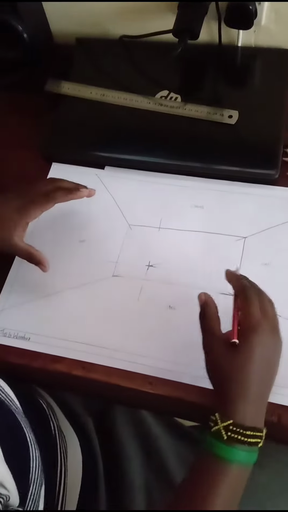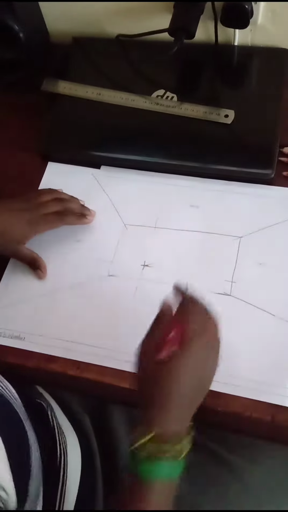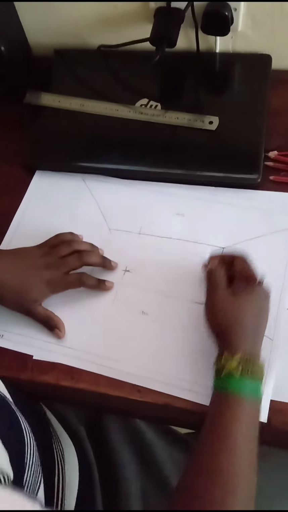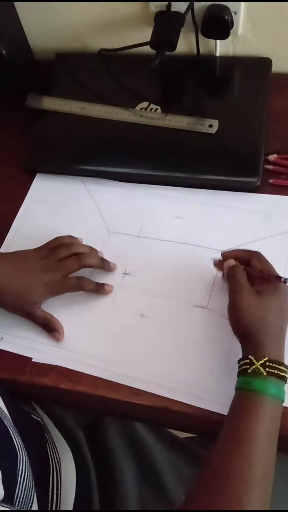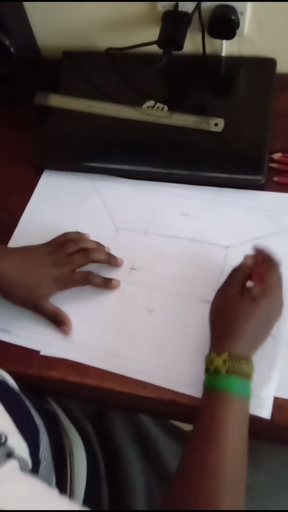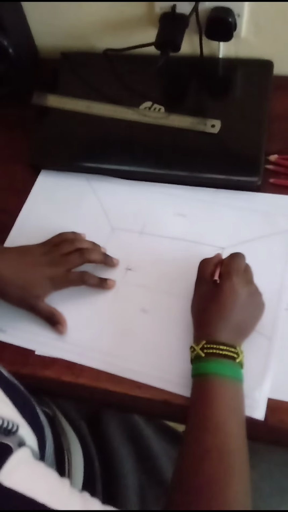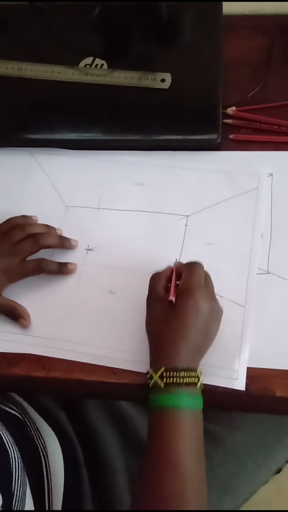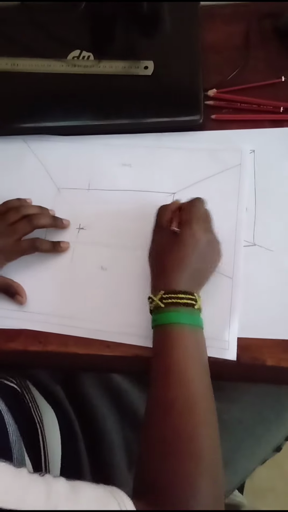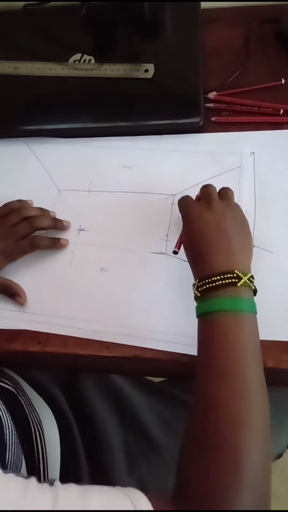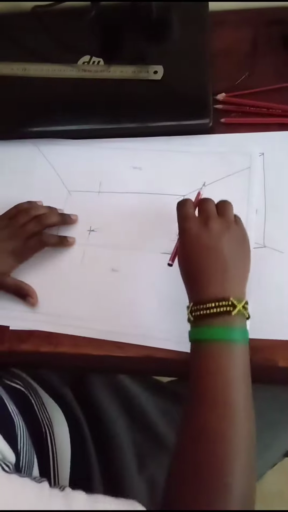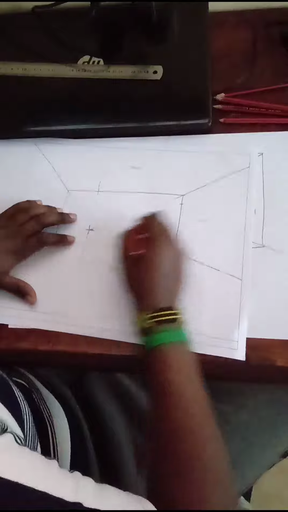So let's consider I want to put some windows on this side. You identify the height of the windows from here to here. So let's say the height of the windows is from this to this position. So the windows on this side, you're going to vanish them and have them on this side. So let's get started.